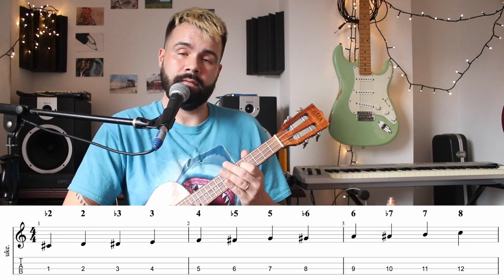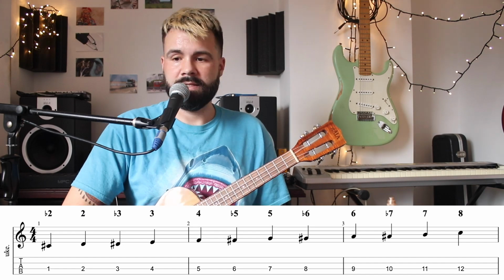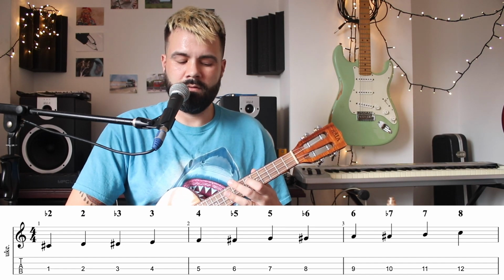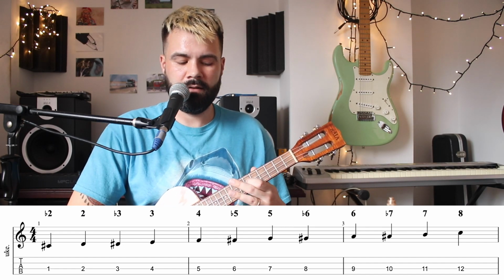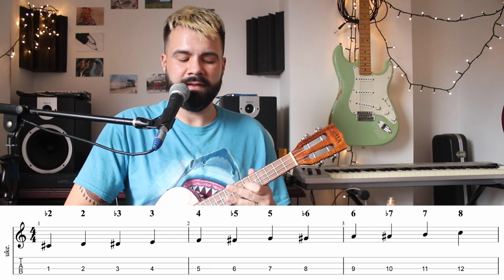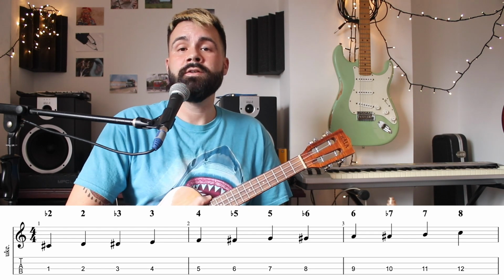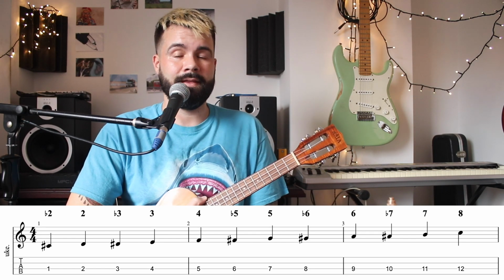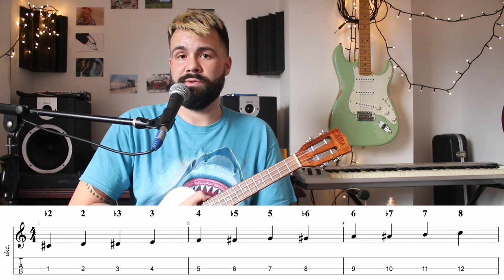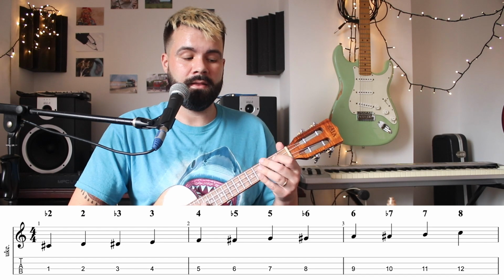C to F is a fourth interval. C to F sharp or G flat, we'll call it a G flat. We'll do everything flat. C to G flat, this is the flat fifth. This interval is also known as the Devil's Fifth and was actually banned from church music. It's also the interval that you add to the minor pentatonic scale to make it the blues scale.